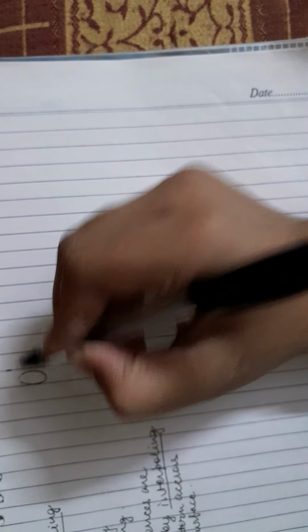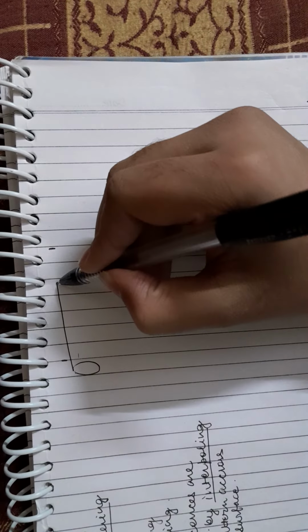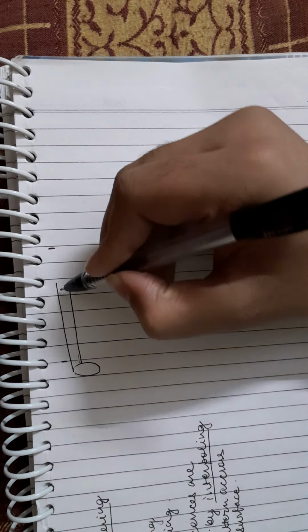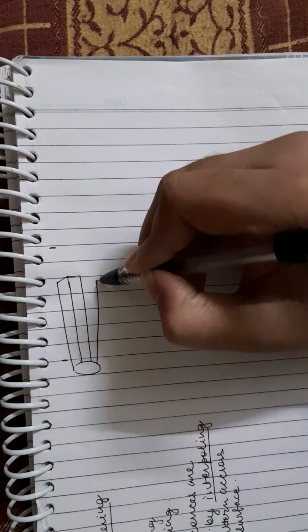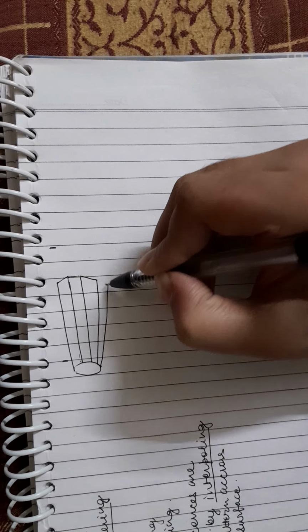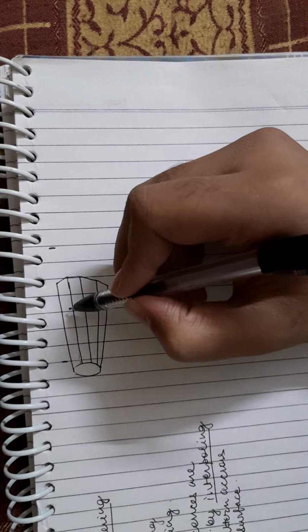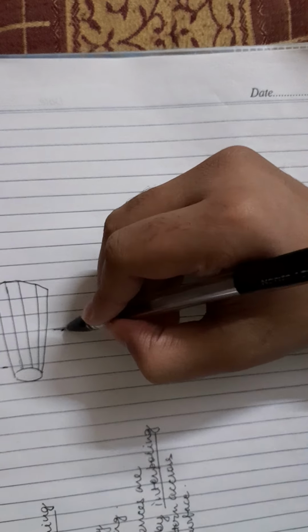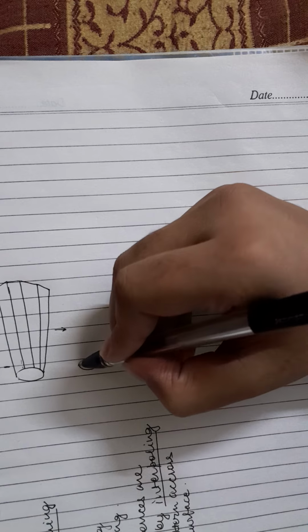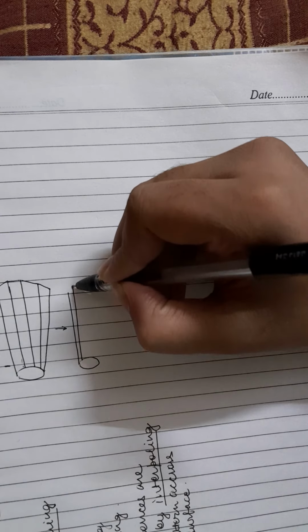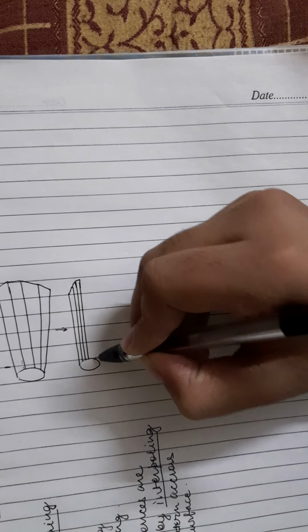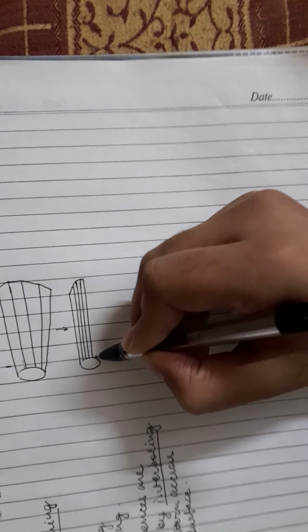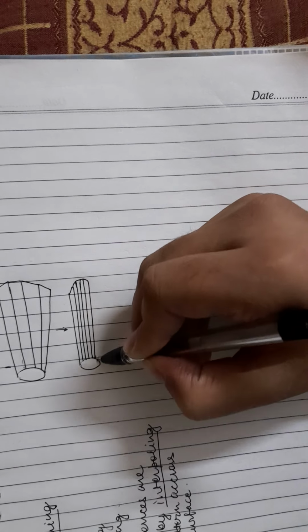If I have a shape like this, and I increase its vertices, it would automatically look like a cylinder.